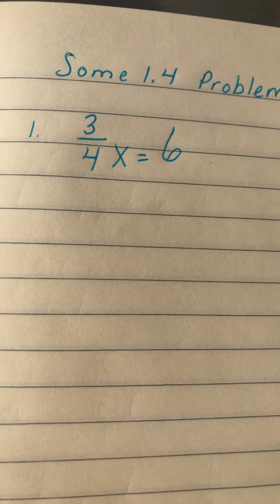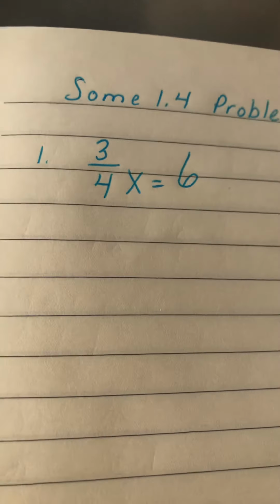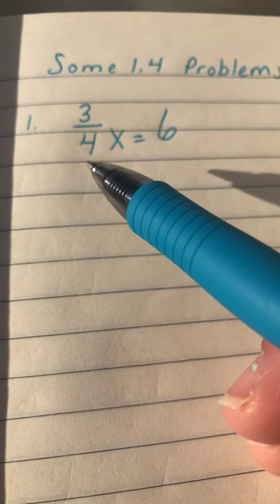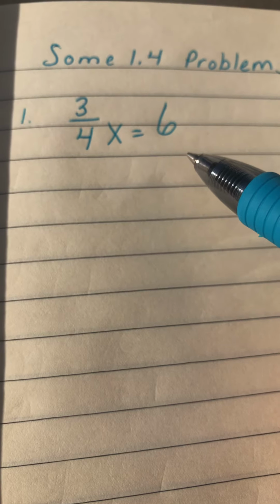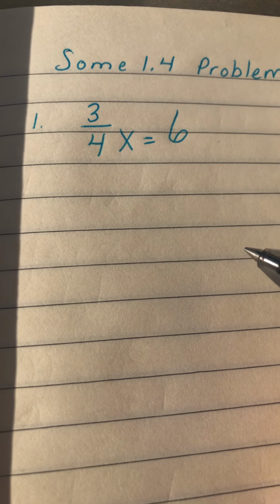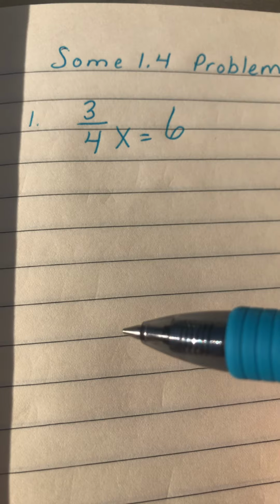I just wanted to go over the most basic one and then a couple more that are a bit more difficult. So let's just start out with the basic fraction equation. Here you have 3/4 times x equals 6. And remember, your goal with any algebra problem is to isolate the variable like we've been talking about. So in order to do that, we want to get the x by itself.